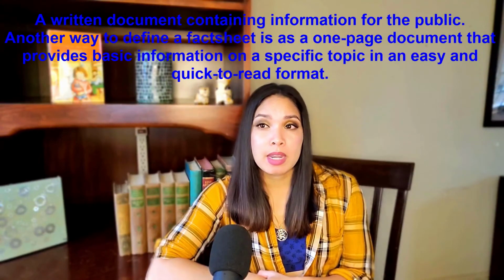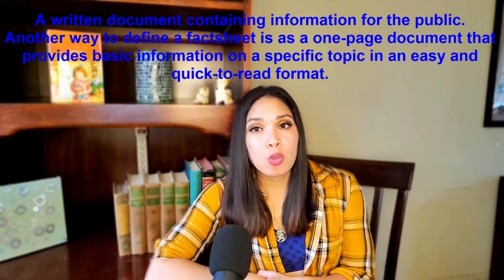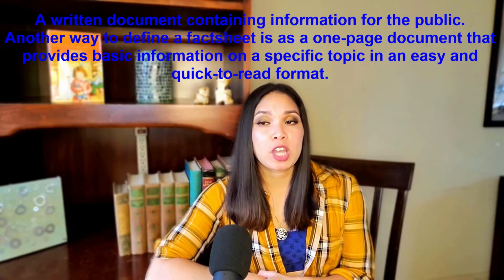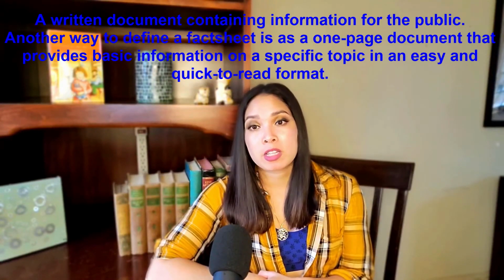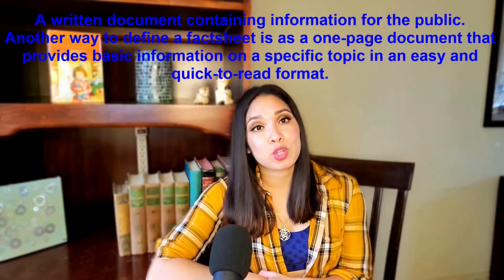Next, I'm going to talk about fact sheets. In its simplest terms, a fact sheet is a written document containing information for the public. Another way to define a fact sheet is as a one-page document that provides basic information on a specific topic in an easy and quick-to-read format.